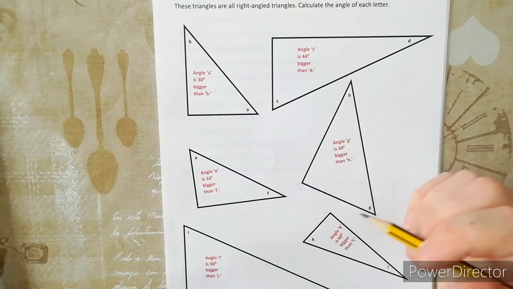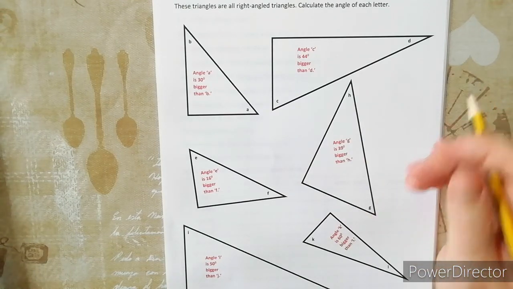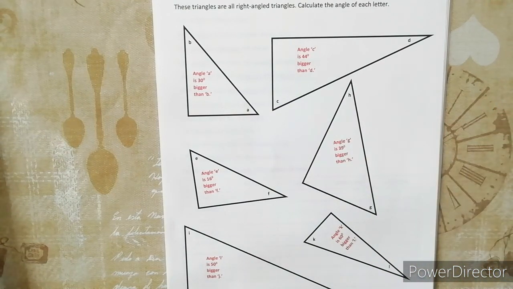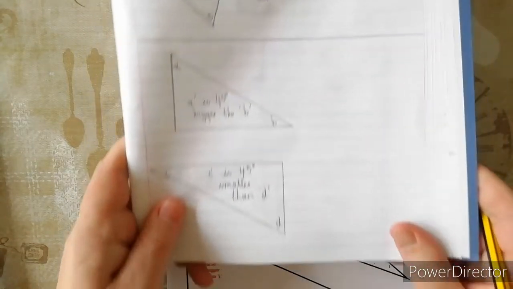So you'll have two separate answers for that. Well, I've drawn out a couple for us just to look at together.